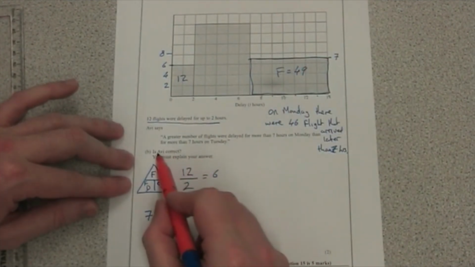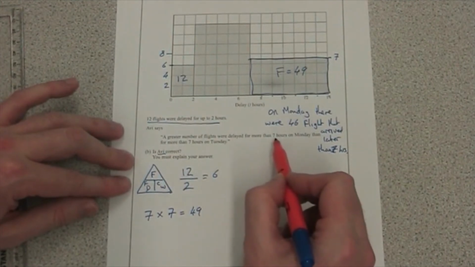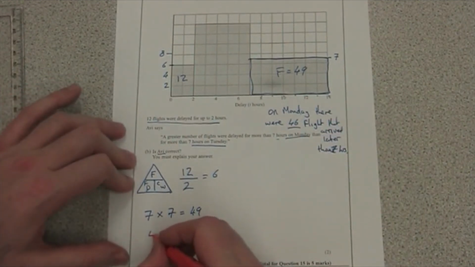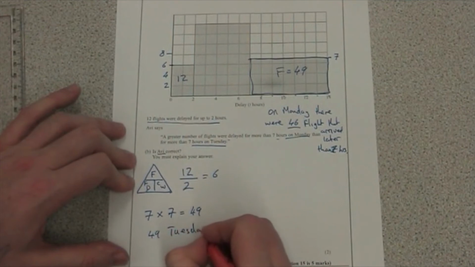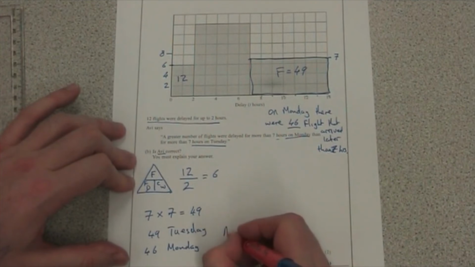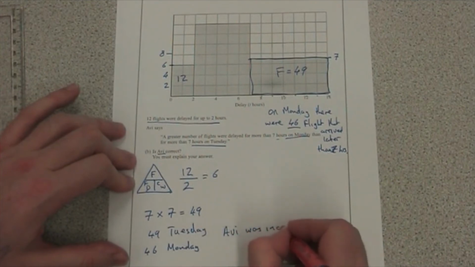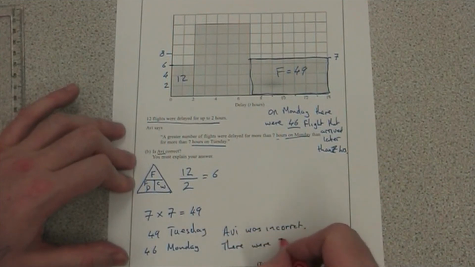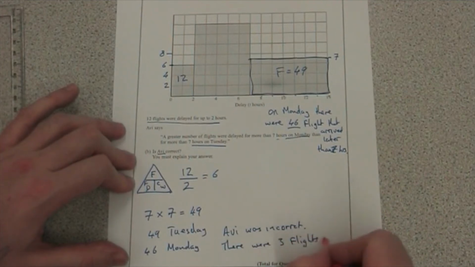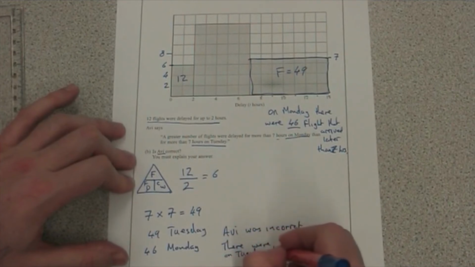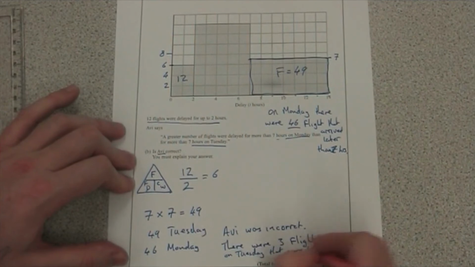And going back to the original question, Avi said that there were more flights late greater than 7 hours on Monday than there were on Tuesday. And this is clearly false, because there were 49 on Tuesday, 46 on Monday. So clearly, Avi was incorrect. There were 3 flights more on Tuesday that were late by more than 7 hours.